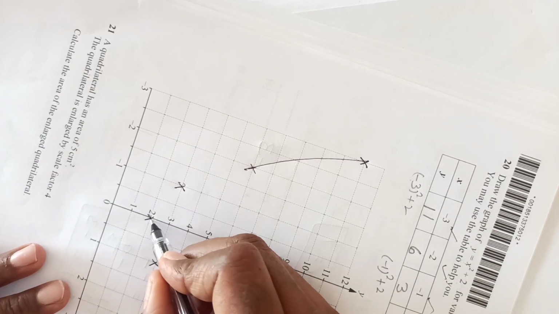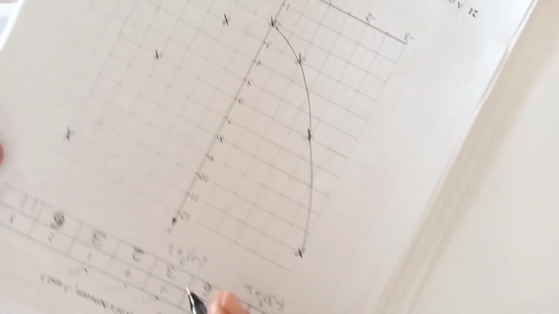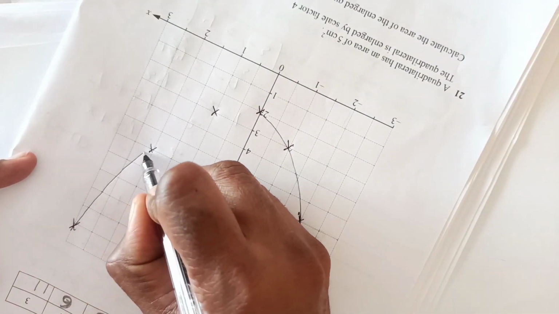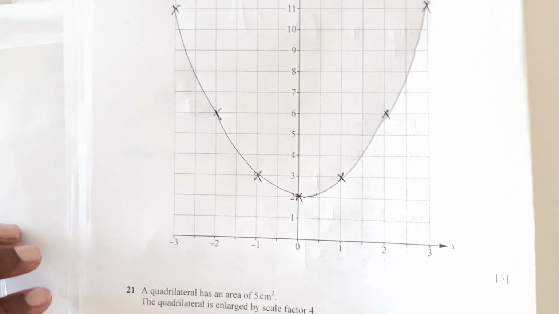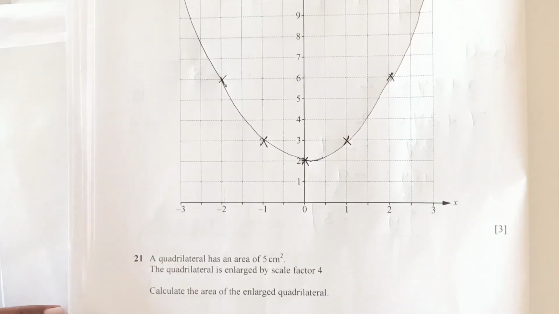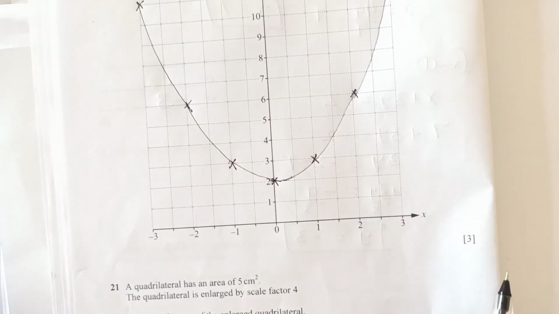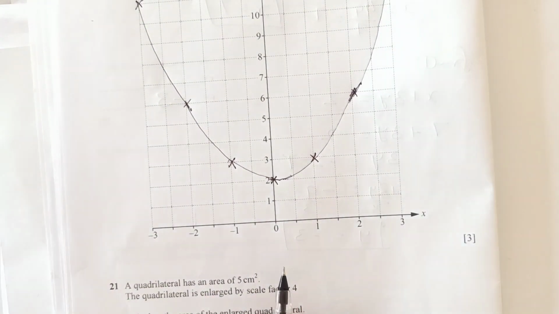Don't use a ruler here, so make a freehand curve like this. Please use a pencil so that whenever you make any mistake you can easily rub it out and redo it. Okay, so that's it for this. You see, this is a 3 marks question, completing the table and then drawing the graph.